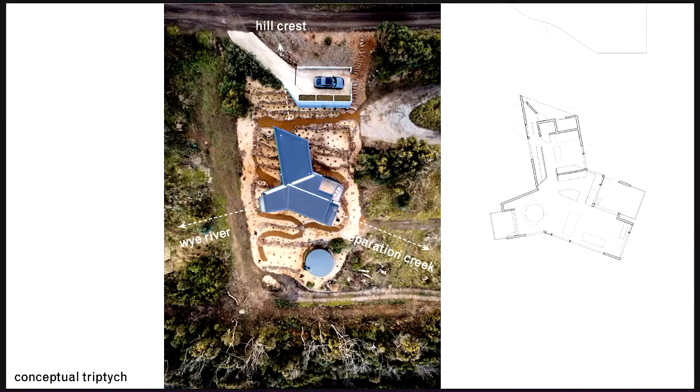So that followed all the way through the project into the final footprint of the building. You can see the orientations towards Separation Creek, Wye River, and then the entry point from the hillside of the site. And you can see on the right-hand side the plan as well. So the dining, living and kitchen spaces have pretty much settled on where we identified them very early on in the process.